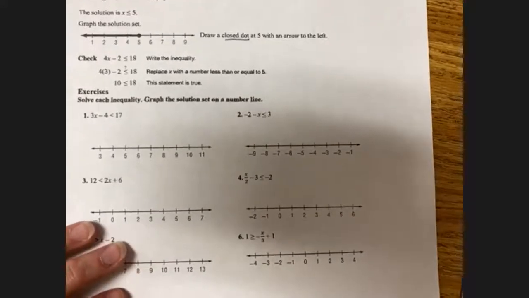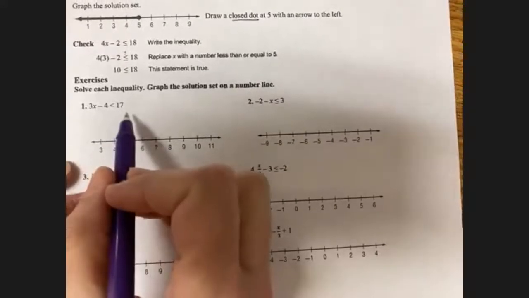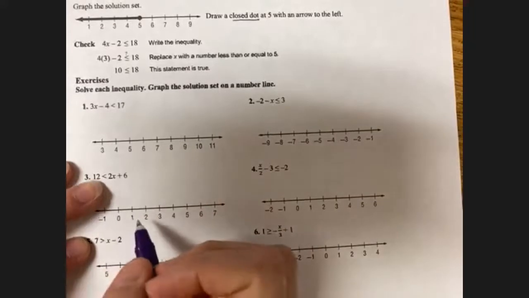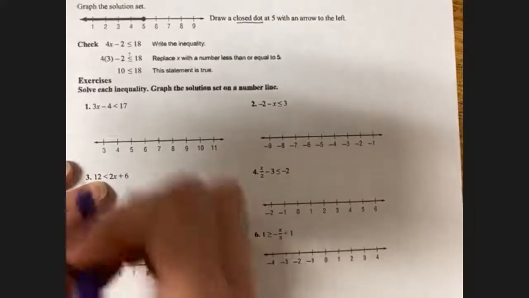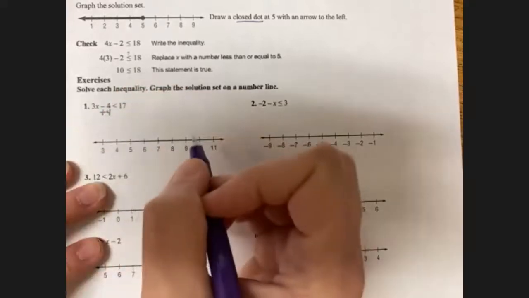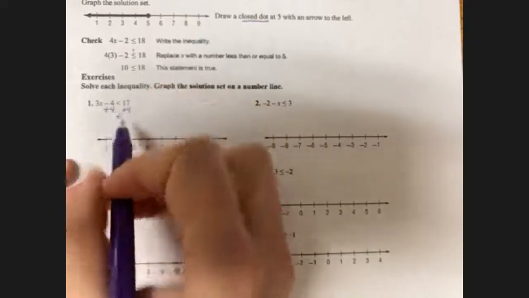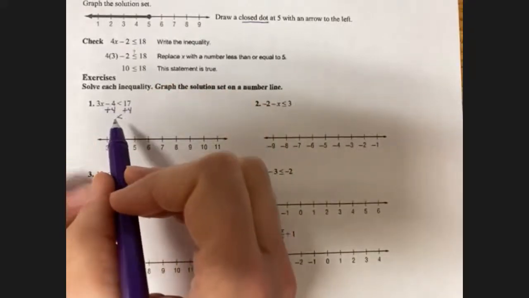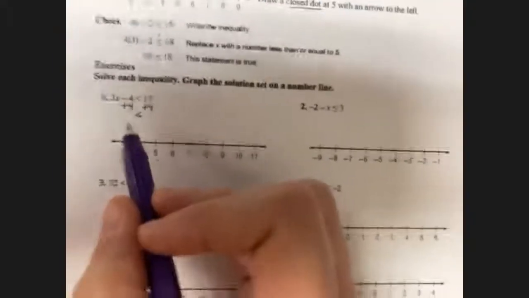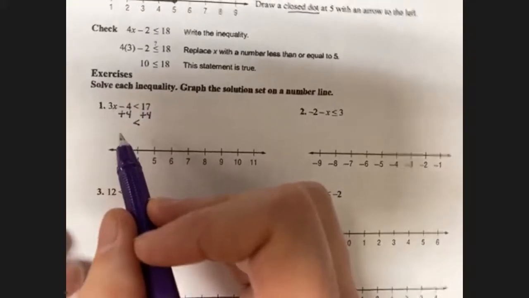So we're going to solve number one. It says 3x minus 4 is less than 17, and I want to solve and graph the solution set on the number line. So again, we're going to do all the addition and subtraction first. So I'm going to add 4 to get rid of this minus 4. I'm doing the opposite. I'm going to add 4 to both sides. When I do that, I'm going to leave the inequality alone. Remember, adding and subtracting does not flip your inequality, only multiplying and dividing by negatives, which we're not doing right now. We're adding or subtracting.